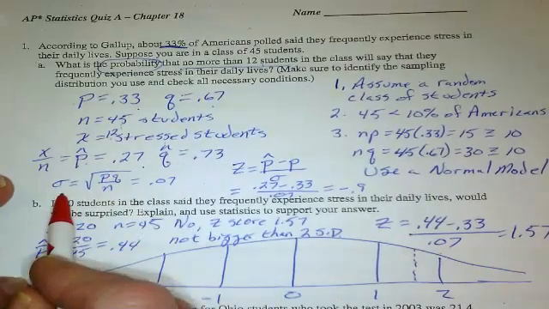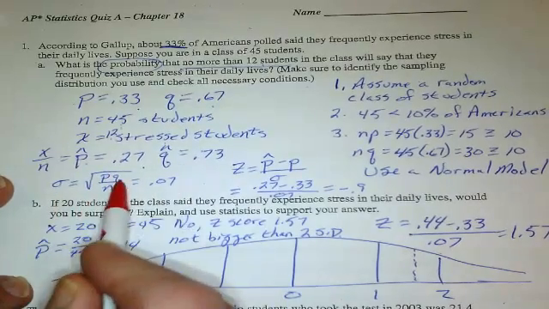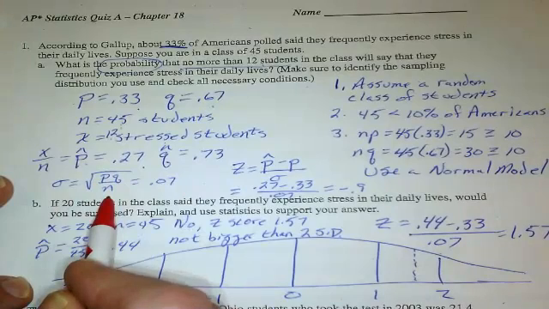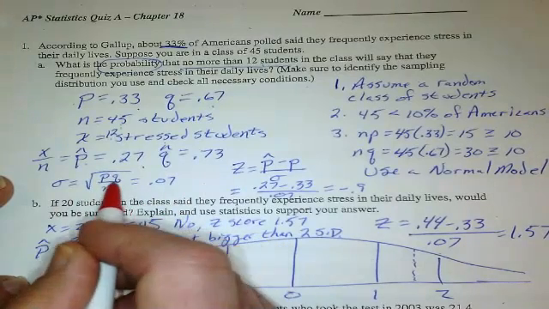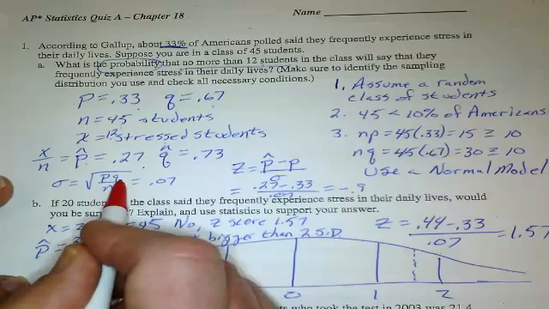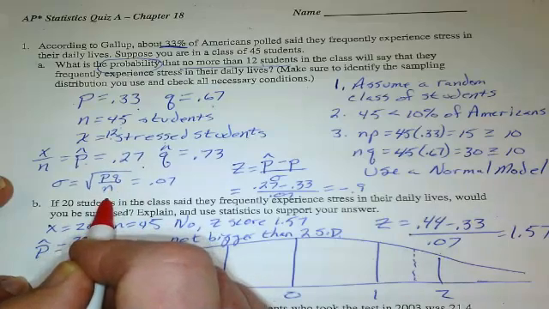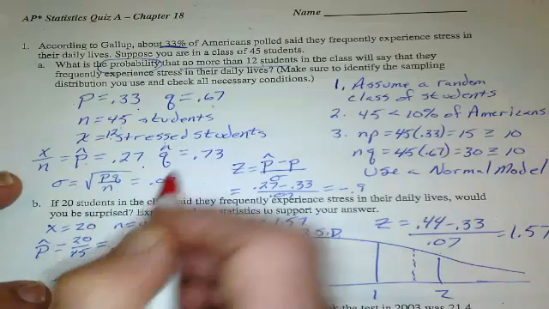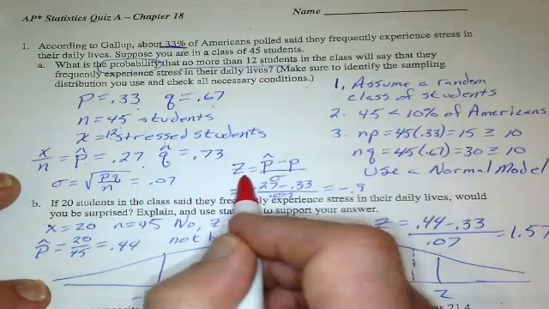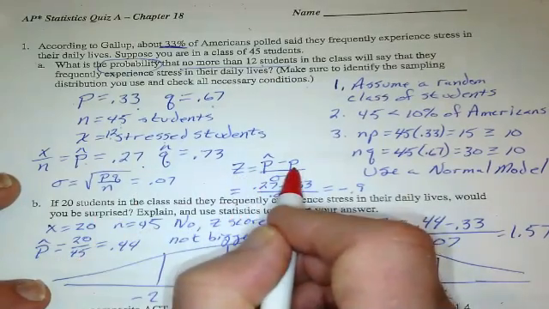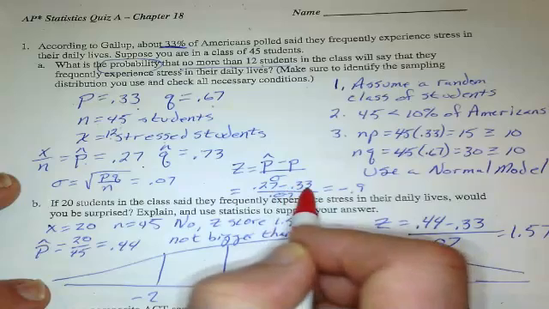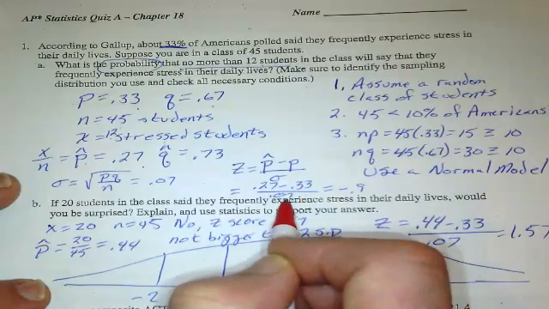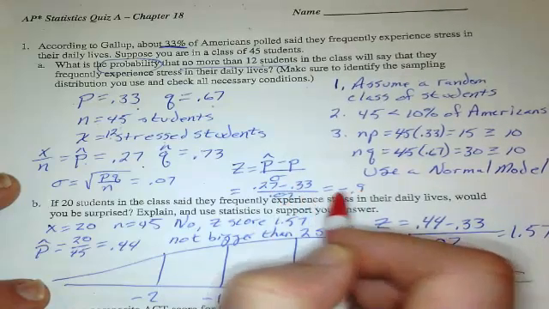So we find our standard deviation, which is the square root of PQ over N. That is according to our formula page. So that's 0.33 times 0.67 divided by 45, which is 0.07. Then that gives us a z-score of p hat minus p over sigma. 0.27 minus 0.33 divided by 0.07 is a negative 0.9.